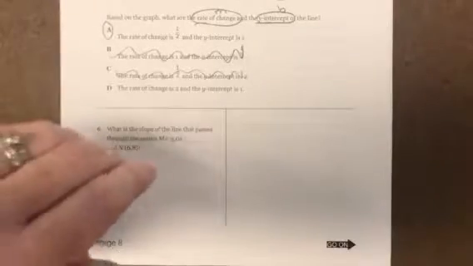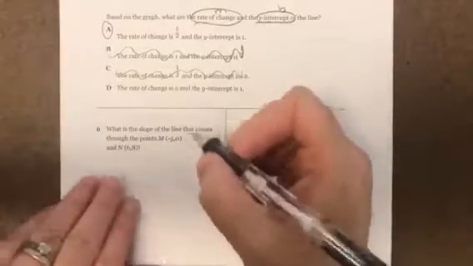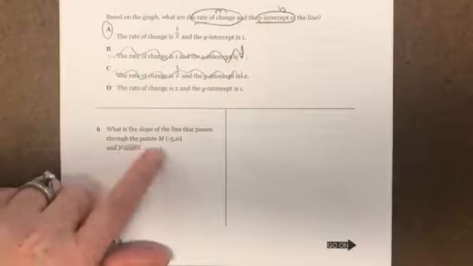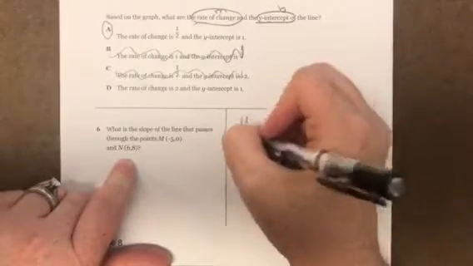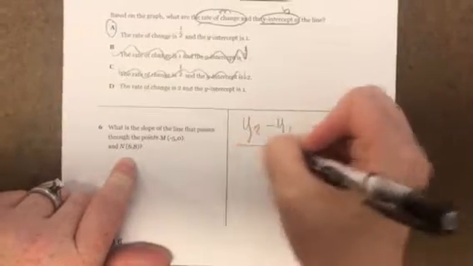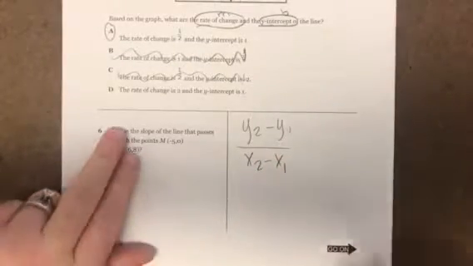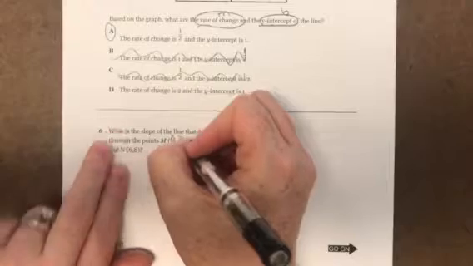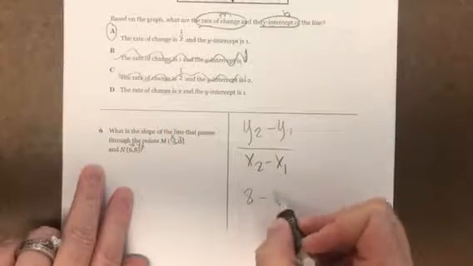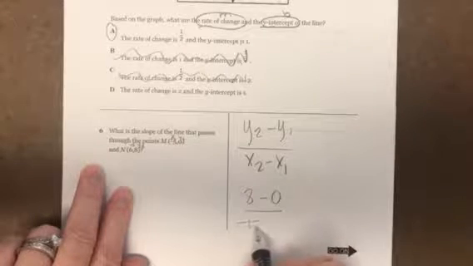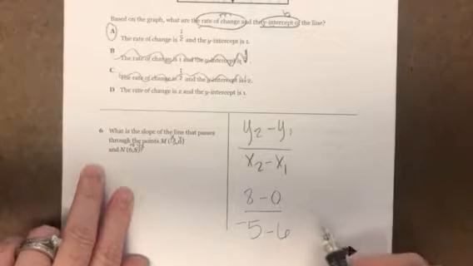So we're picking up, and this is the second part. What is the slope of the line that passes through the point? We only have points, so we have to use our y2 minus y1 over x2 minus x1 formula. And that's part of it. This was a 2-point question. So I'd label them x1, y1, x2, y2, 8 minus 0 over negative 5 minus 6.